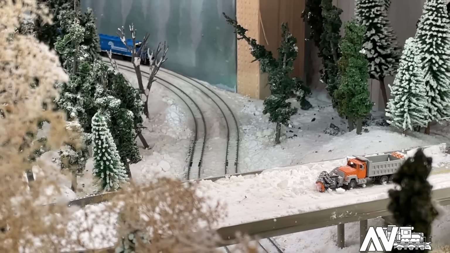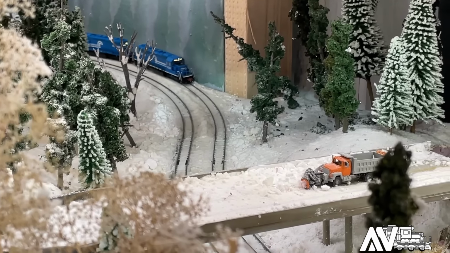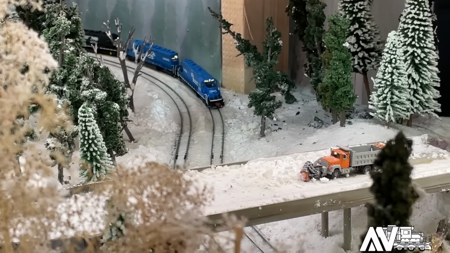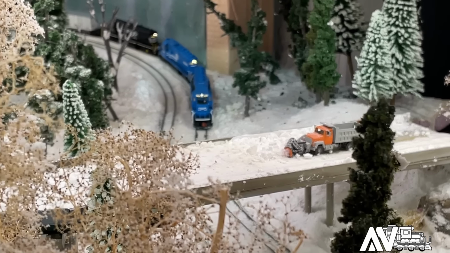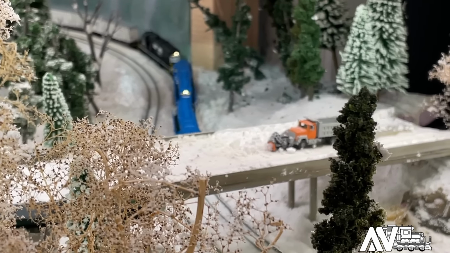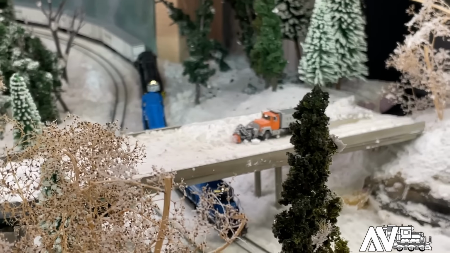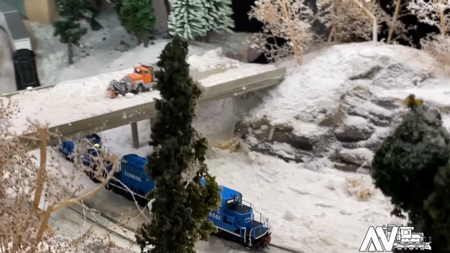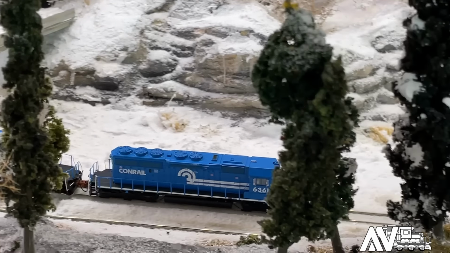YouTube, welcome back to the Allegheny Northern in N-scale, and today we're going to do another kind of a how-to, basically planning your layout and the steps that I take in planning my layout.